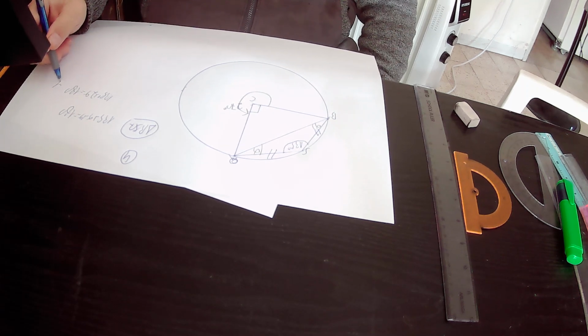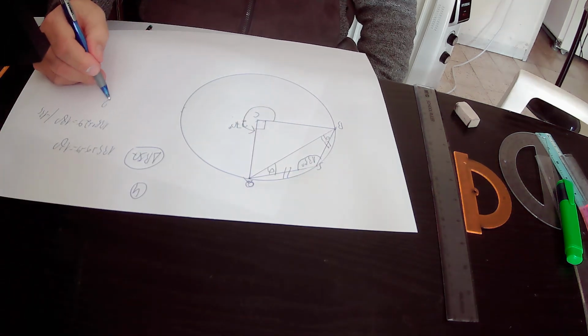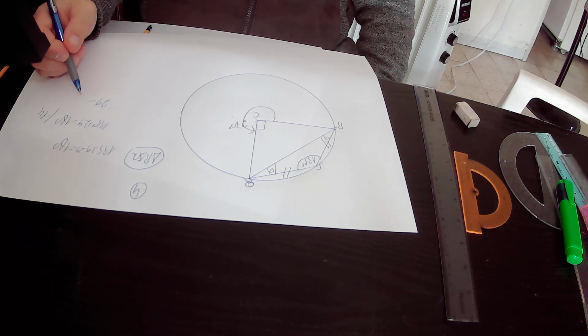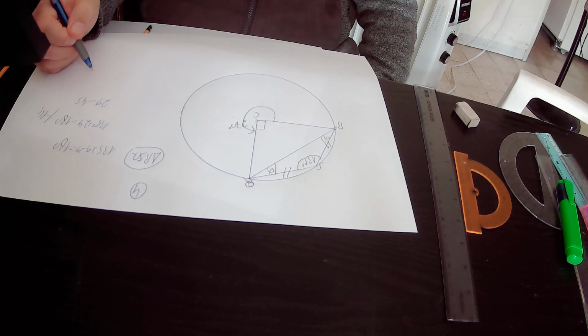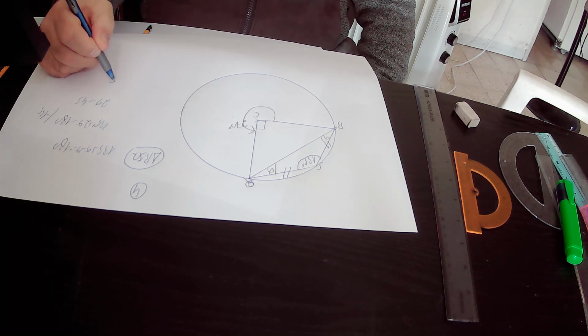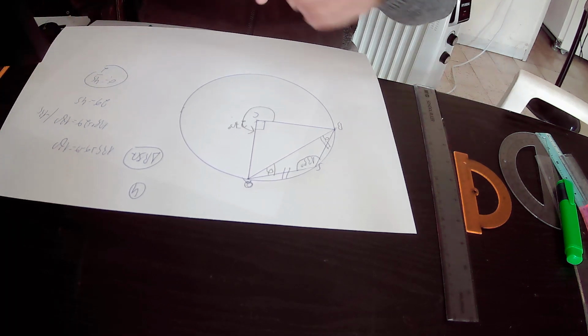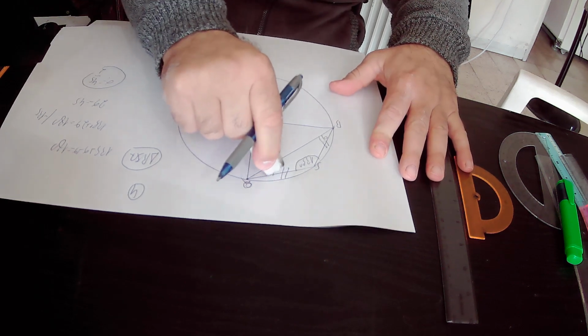We subtract 135 degrees from this equation, and finally we get that 2 alpha equals 180 degrees minus 135 degrees, which equals 45 degrees. So alpha equals 45 degrees over 2. Okay, so this angle alpha equals 45 degrees over 2.